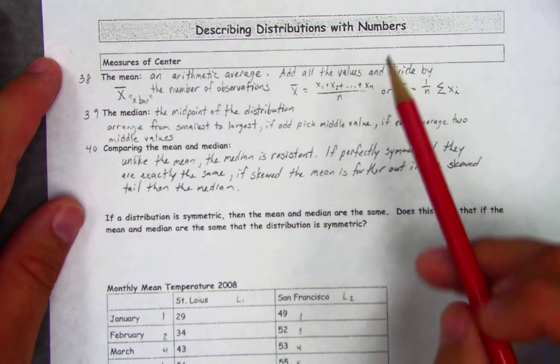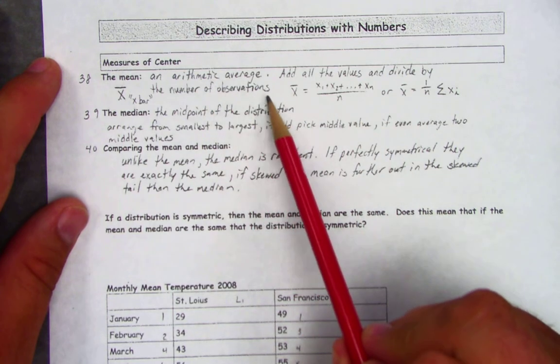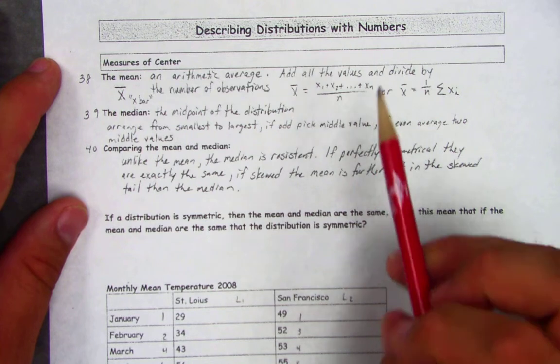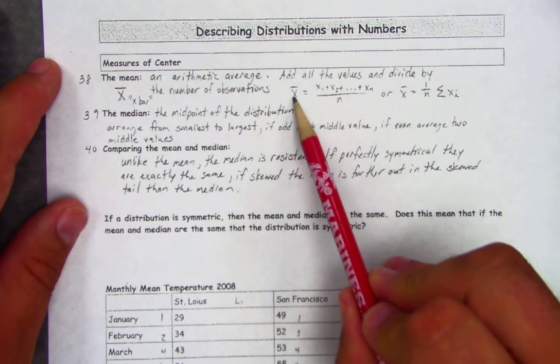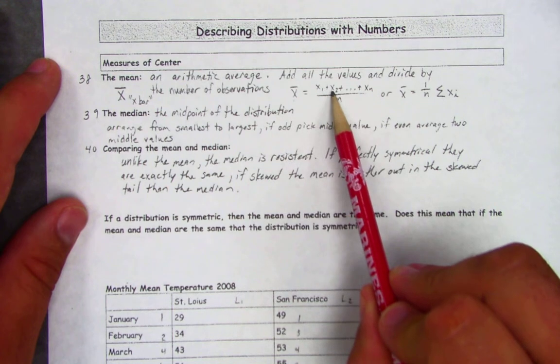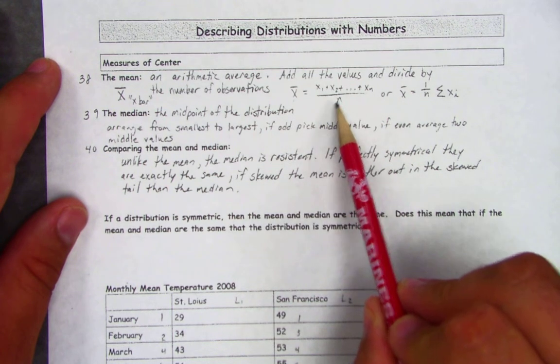To calculate the mean, you add all the values and divide by the number of observations. Here's a really complicated mathematical look at how to calculate it. X bar, the mean, is equal to each observation all summed up divided by however many there are.